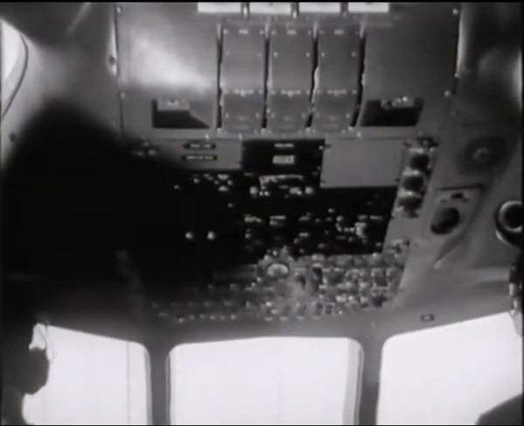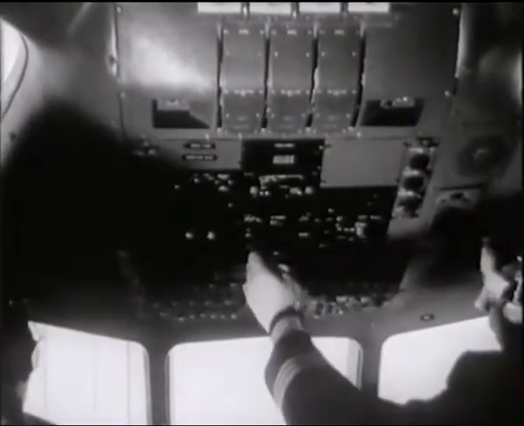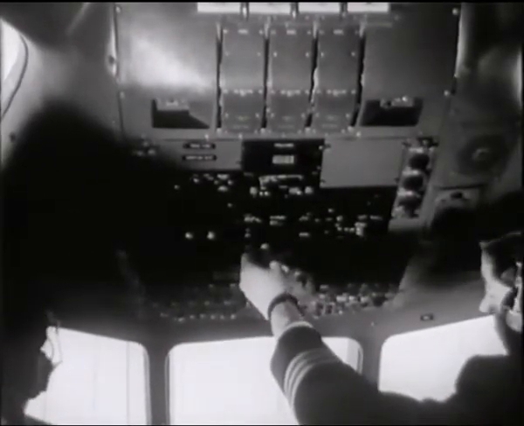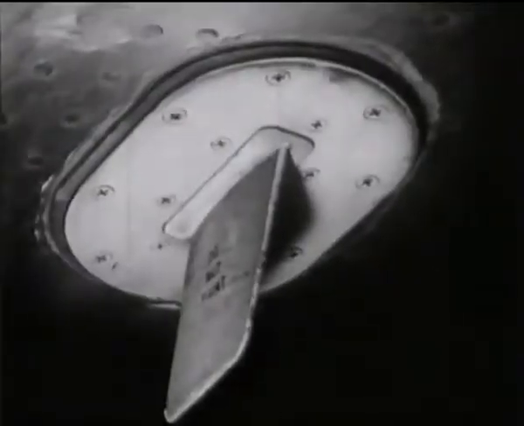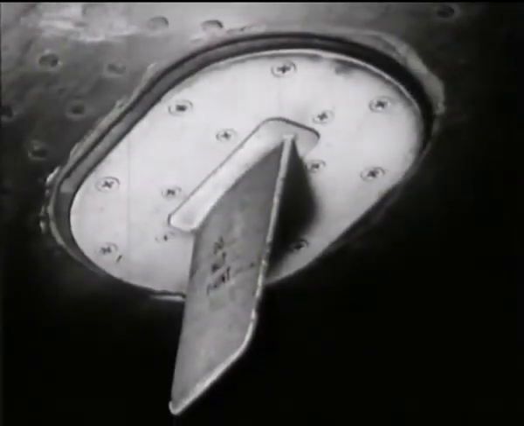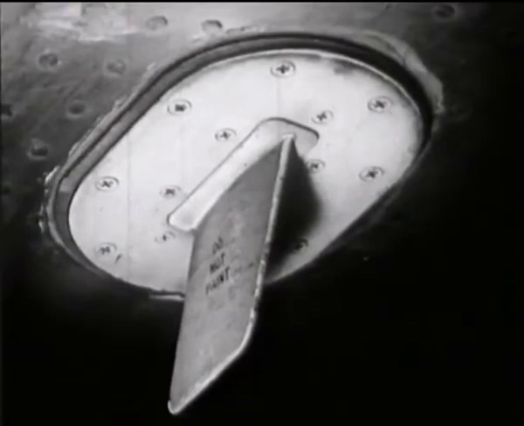Here are the airborne components in the cockpit of an aircraft: the receiver, signal processing and transmitter panel, and here the transponder antenna. We will now consider the operation of secondary radar in more detail.